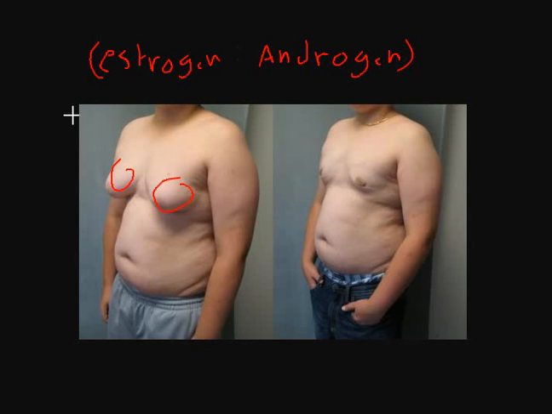Usually gynecomastia is caused by an increased estrogen to androgen ratio. It's not about the estrogen alone or the androgen alone, it's about the ratio between them. If we have an increased amount of estrogen, the ratio will increase and we will have gynecomastia. If we have a decreased amount of androgens, the ratio will also increase, and gynecomastia will be the result.